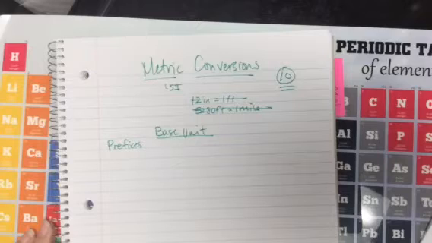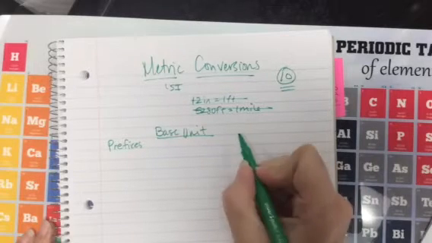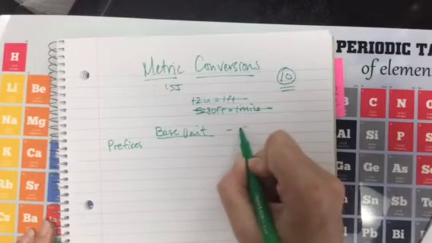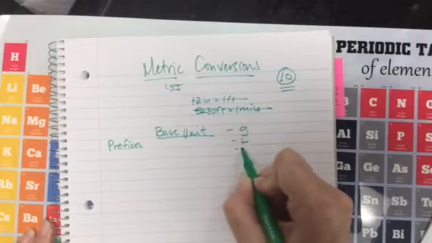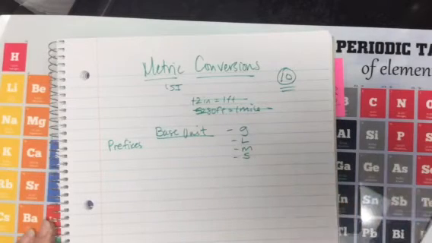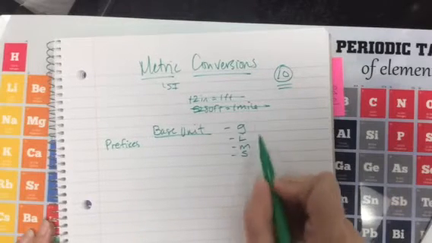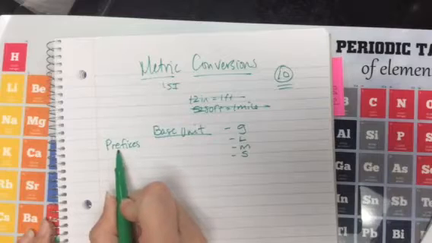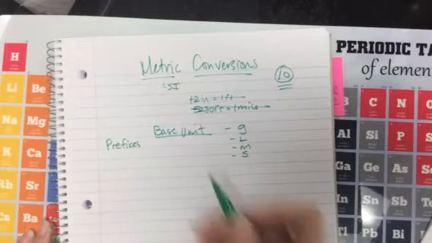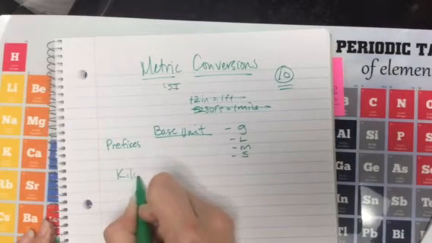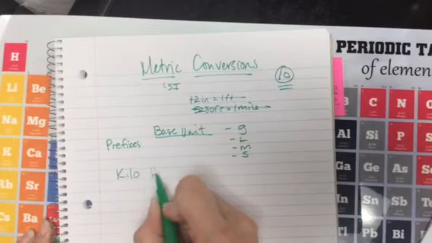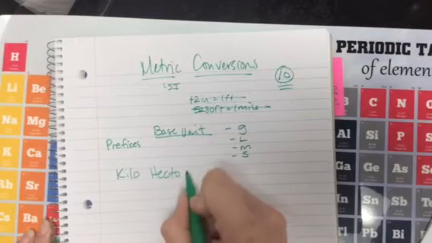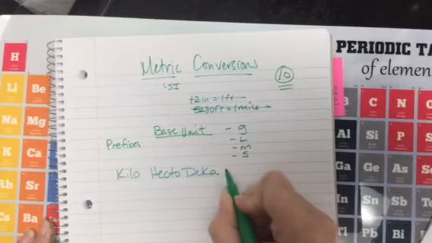The base unit can live all by itself. For chemistry class, the base units that we're going to use are grams, liters, meters, or seconds. We'll have a few more second semester, but for first semester, these are the big 4 that we're going to use. For your prefixes that are going to go out front, you have kilo, hecto, deca.